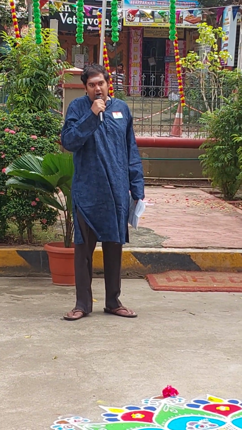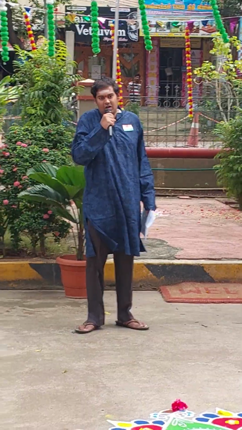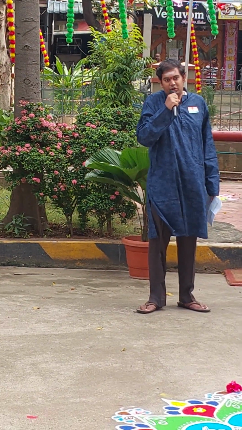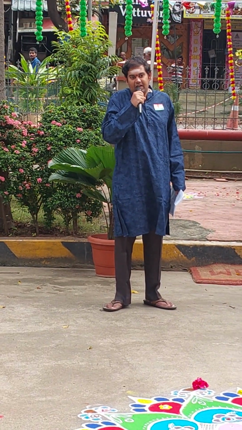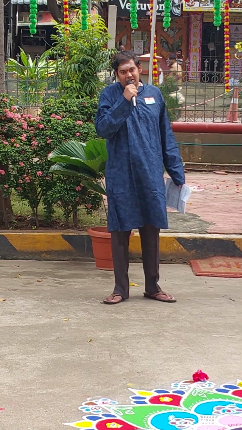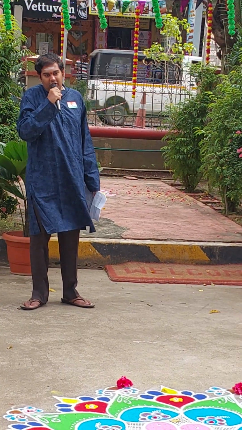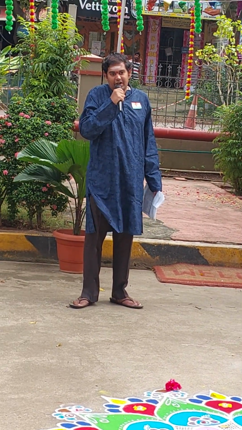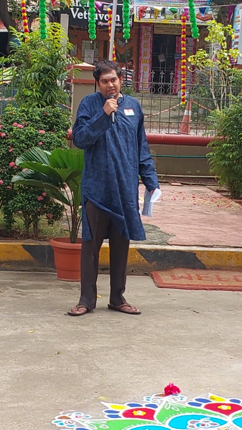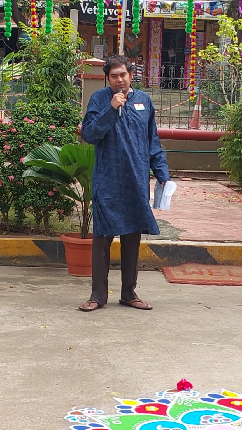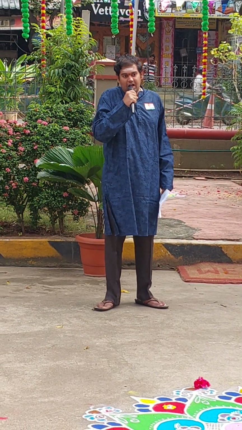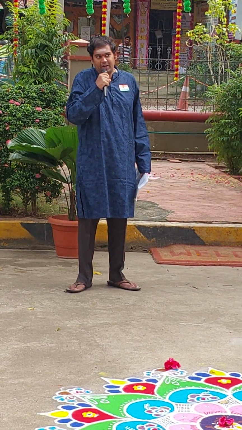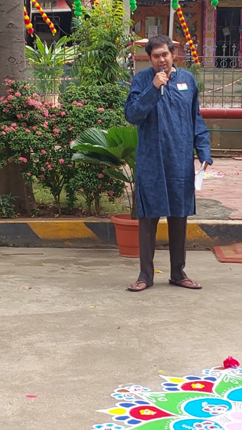Next, Article 41: promotion of right to work, education, and public assistance in certain cases. Article 42: provision for just and humane conditions of work and maternity leave. Article 41 is an example of socialistic principle, and Article 42 is also an example of socialistic principle. Next, Article 43: living wages etc. to the workers, promotion of employment and promotion of industries. It is an example of Gandhian principle.